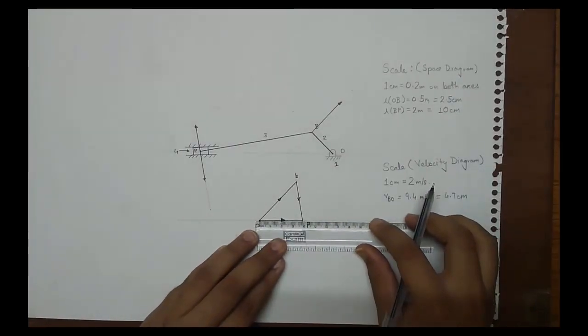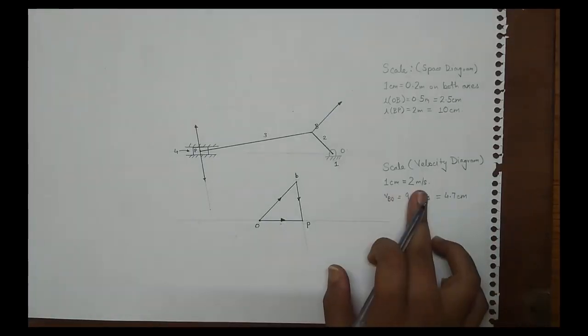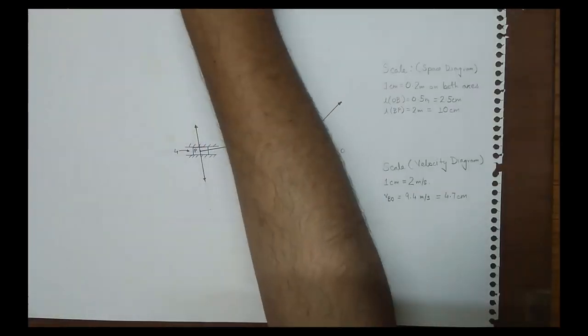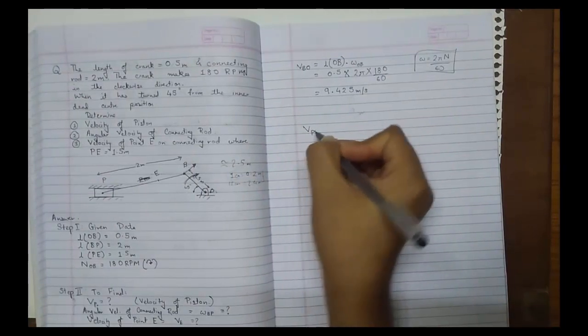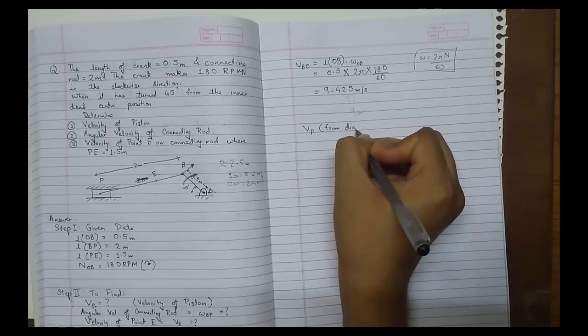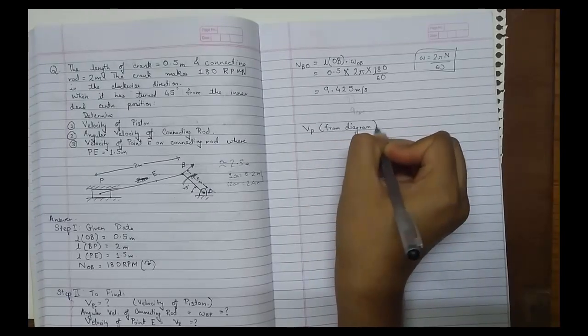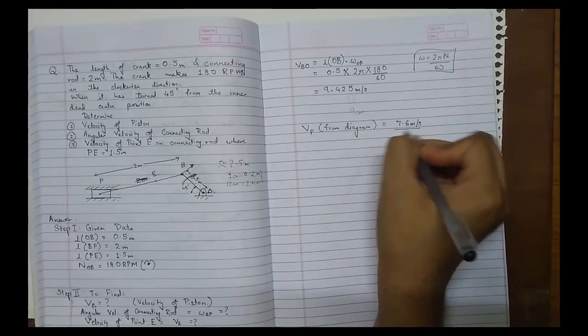This is 3.8 centimeter. 3.8 centimeter into 2, because 1 centimeter is equal to 2 meter per second, so 3.8 centimeter will be 7.6 meter per second. So we can write: velocity of P from diagram is equal to 7.6 meter per second.